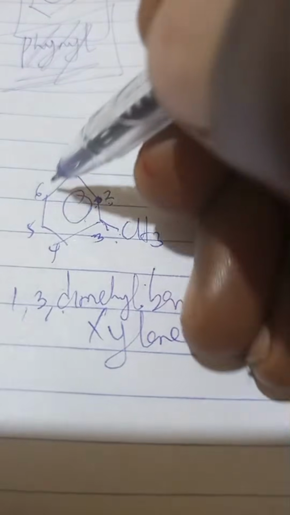These edges, they are carbon atoms actually. See the full diagram here. This is what it looks like. Put one C here, put one C here.